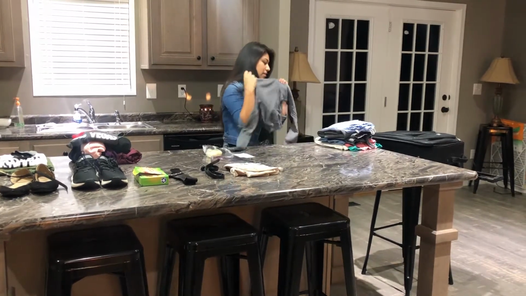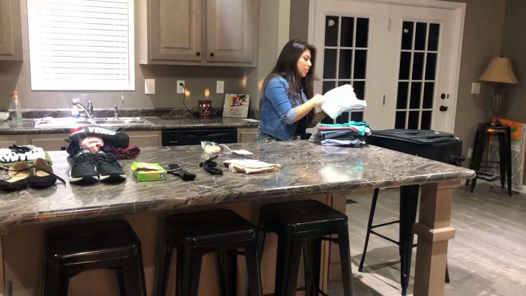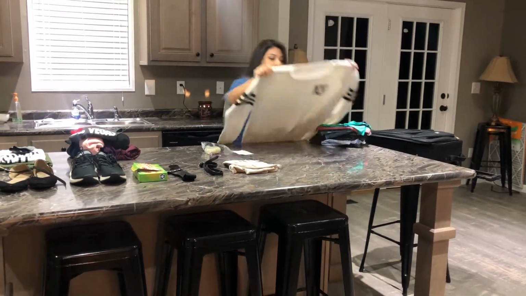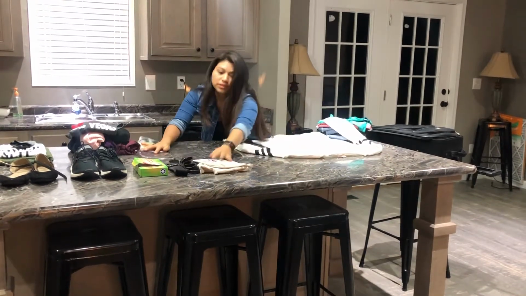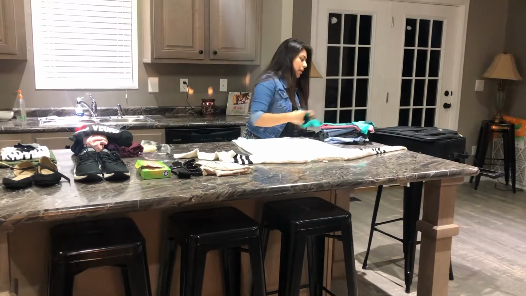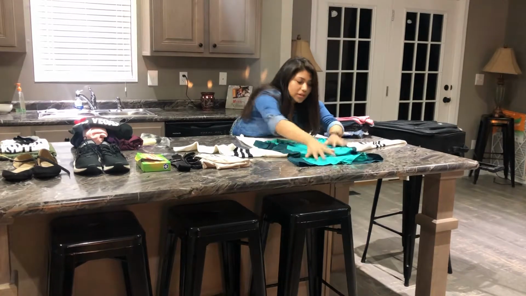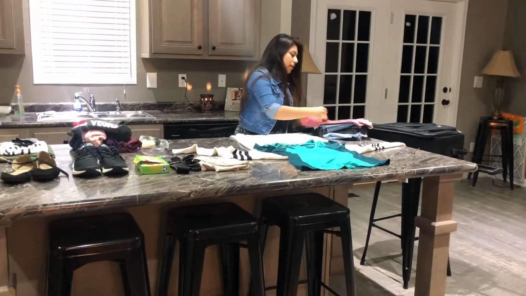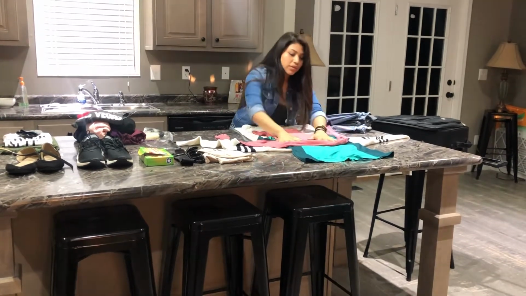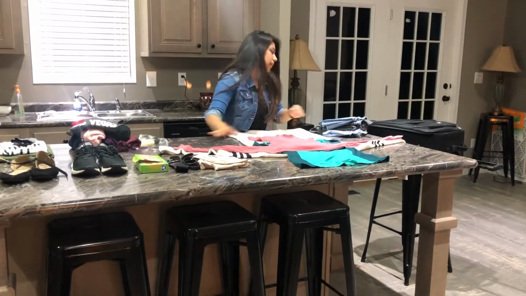So you go ahead and start off with your biggest item. In this case, it's an oversized sweater that I chose. And I'm just going to put this facing down. And then you start building up from there. So I have here a t-shirt, and I put this the opposite way. And then I have a long sleeve shirt, which you want to have a center square, and just lay everything out.